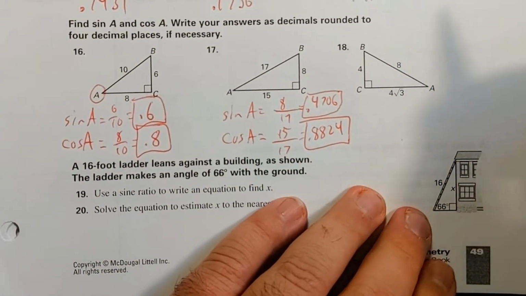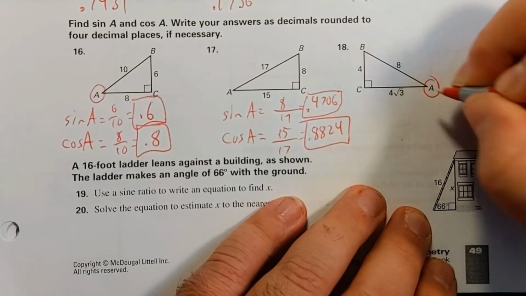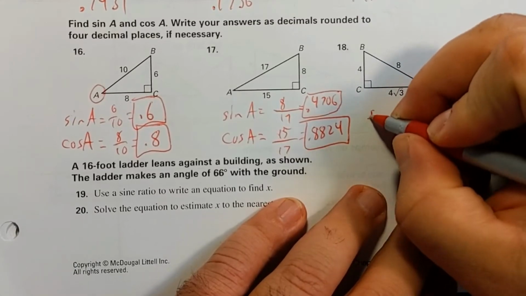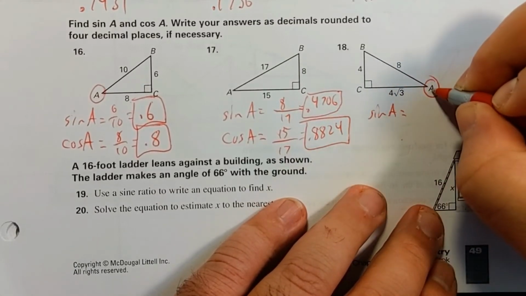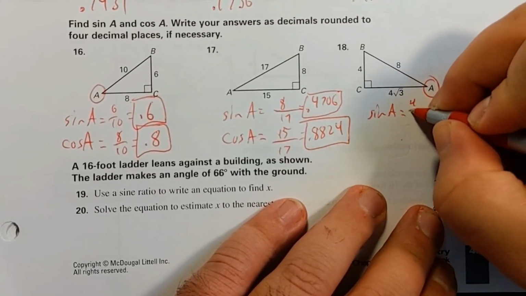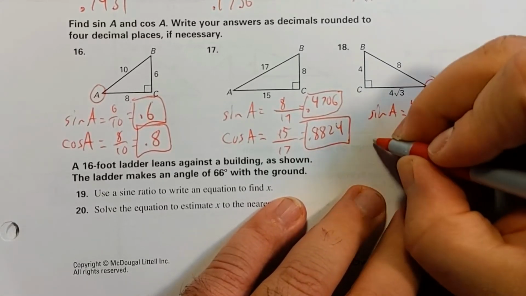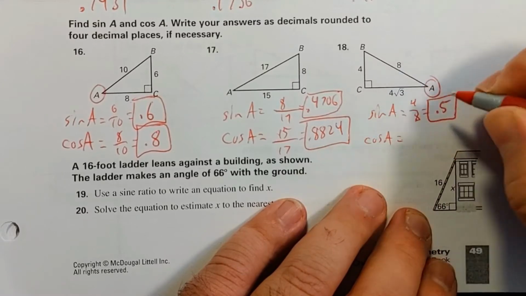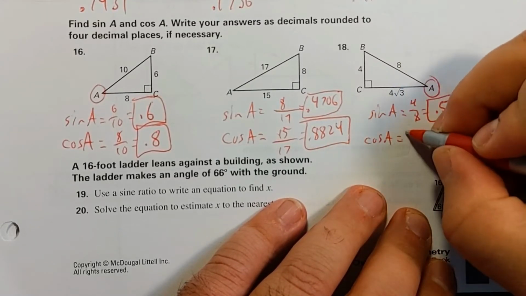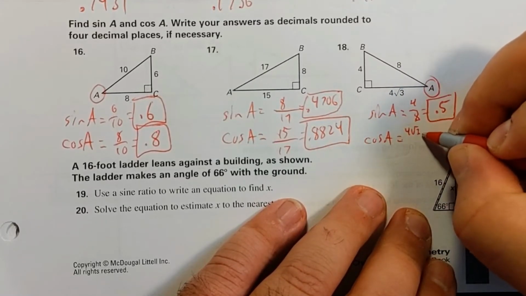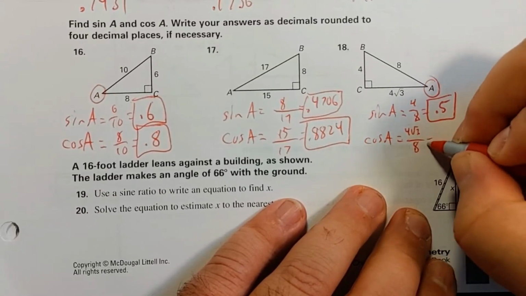Number 18. Here's my angle A. For the sine of A, it's going to be opposite over hypotenuse. If I put that in the calculator, it's going to give me 0.5. Cosine of A is going to be adjacent over hypotenuse, so it's 4 square root of 3 over 8.